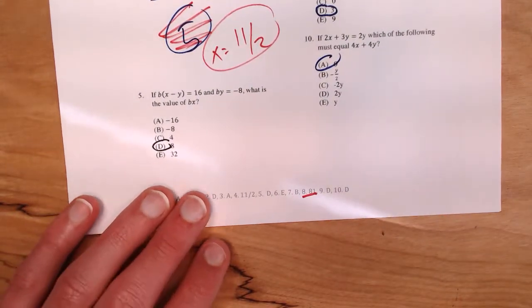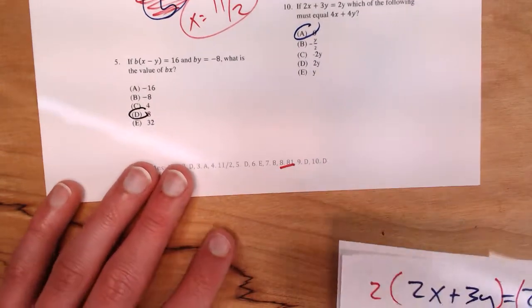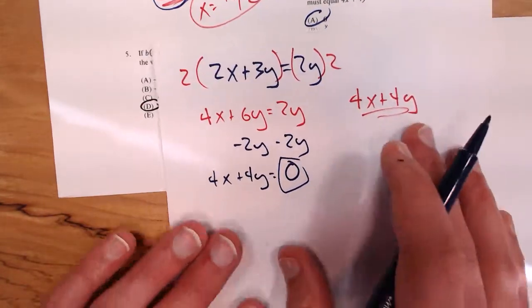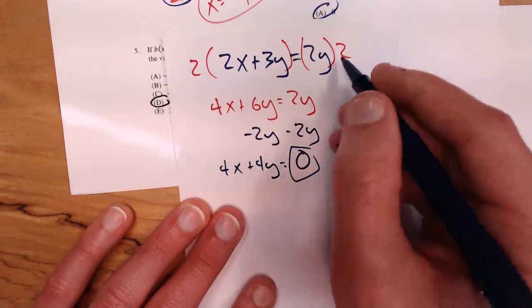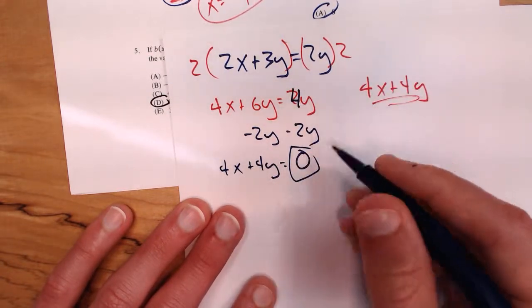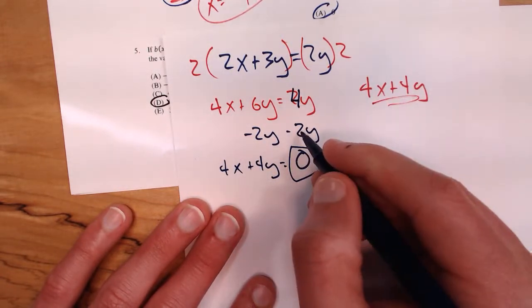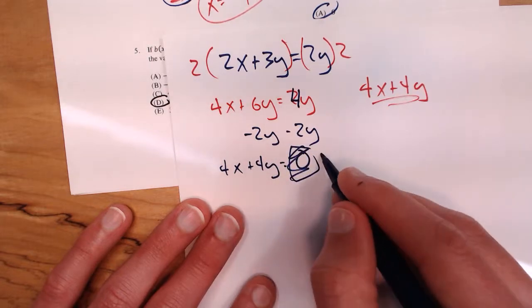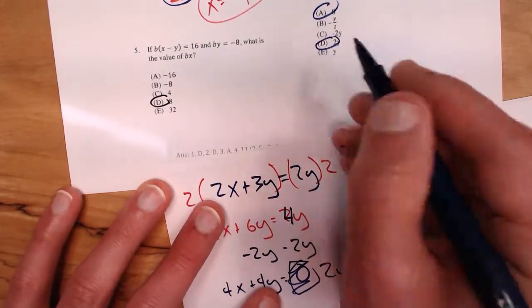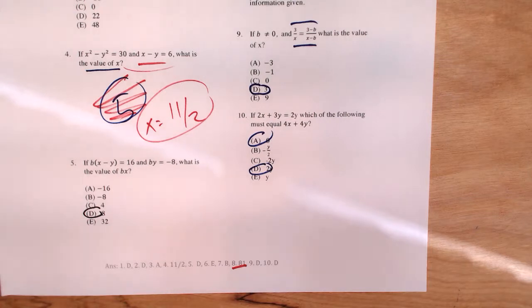Let's see, on my key I said D, I said 2y. Oh yeah, yep, so hopefully you saw this mistake. 2y times 2 is 4y. There we go. So I need to subtract 2y from both sides here, and I will get 2y. So the answer must be D. Okay, great. So that is SAT Sneaky Algebra Level 2.